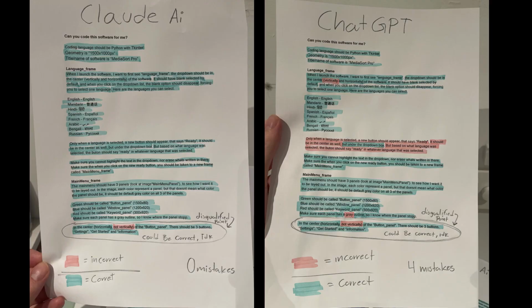I decided to print out 2 papers of the prompt, writing ChatGPT and Claude on each of the papers. I reopened the software to manually go over the prompt text on paper. What was correct is highlighted in blue, and what was incorrect was highlighted in pink. You can see that ChatGPT 4o made 4 mistakes, while Claude had 0 mistakes, only if we exclude the last prompt, which I highlighted on the paper and said disqualified.